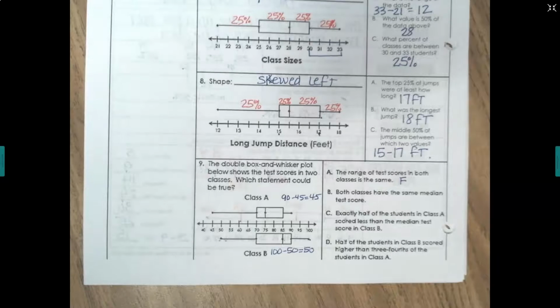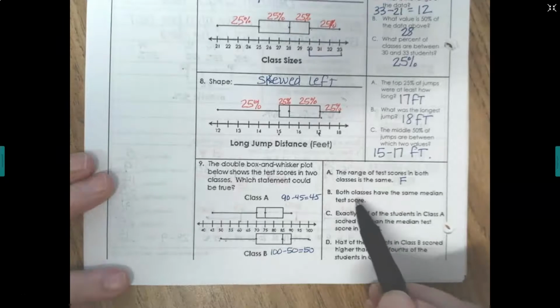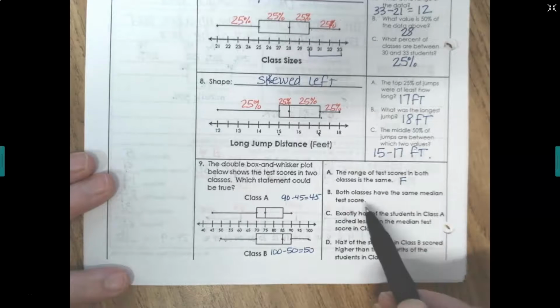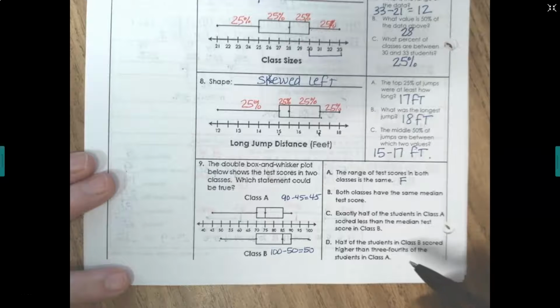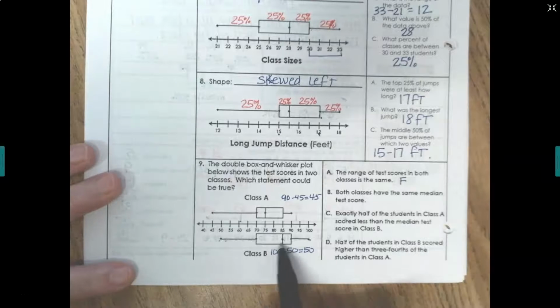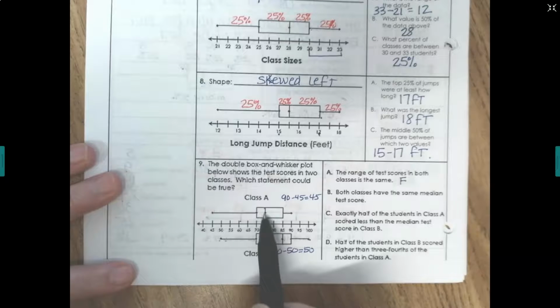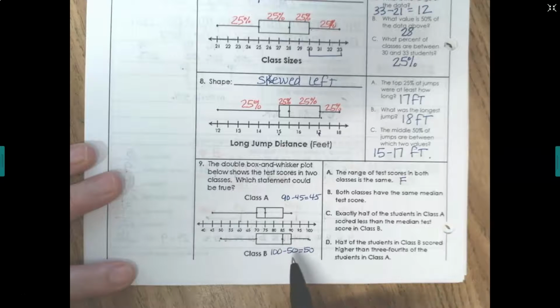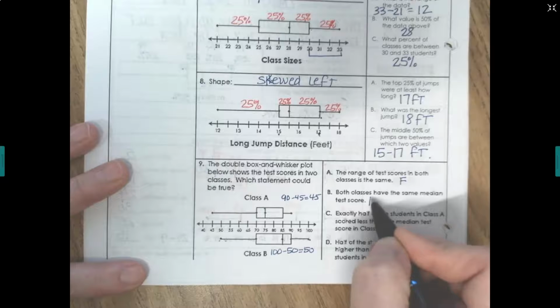And we want to know which statement could be true. So let's look at B. Both classes have the same median test score. Remember, the median is the line in the box. So when I look at the box, here's the median and here's the median. Notice how these are not lined up. If they were the same, they would be both lined up over with the same value. So this is a false statement.